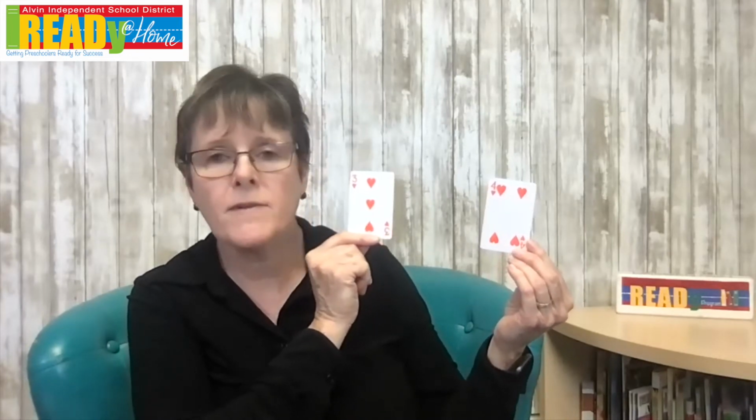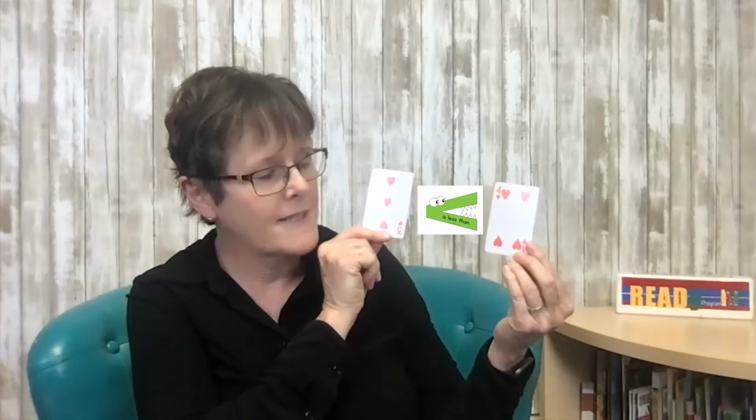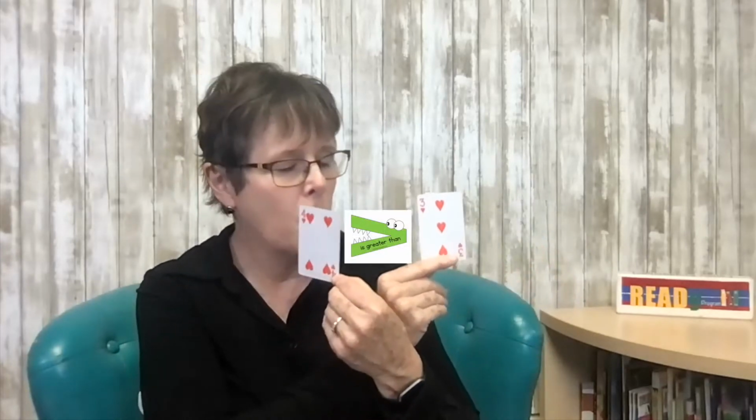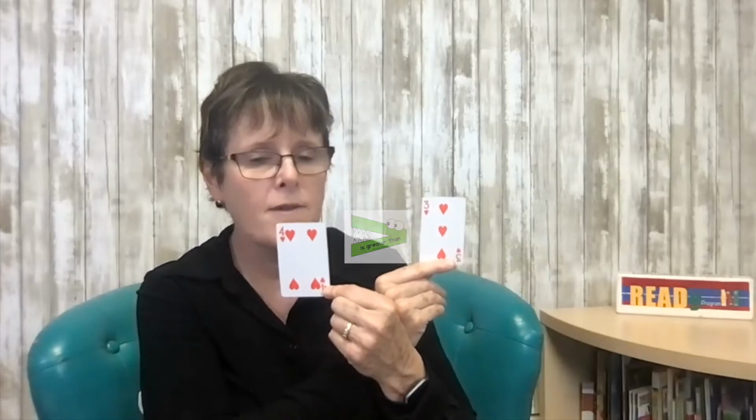Put the symbol in between, and remember to read it left to right. 3 is less than 4. If we switched around, 4 is greater than 3. Count and compare using the playing cards.